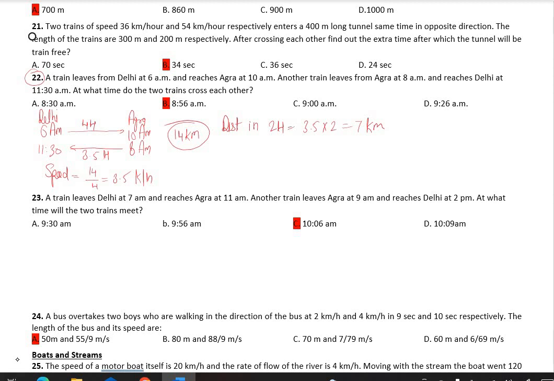So now what we have in the question, the distance between Delhi and Agra that has been covered is 7 kilometer. And what was the total distance? The total distance is 14 kilometer. So how much distance is remaining? The remaining distance is 7 kilometer, right? Now we just have to find the crossing time. In how much time will the two trains cross each other?